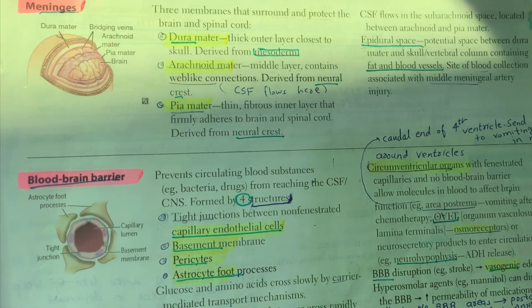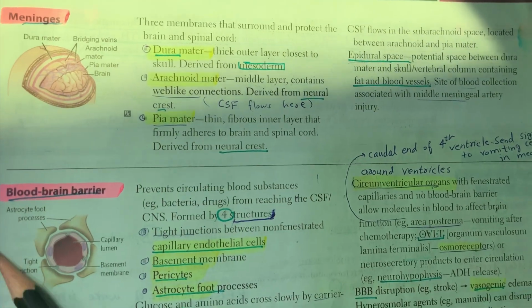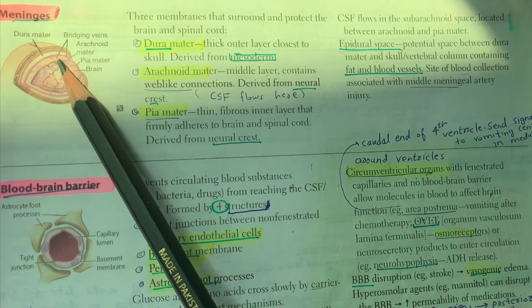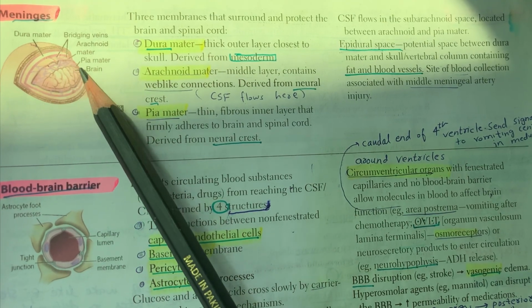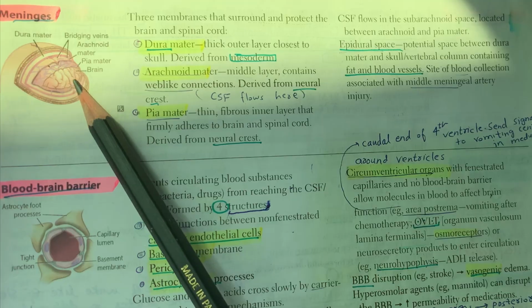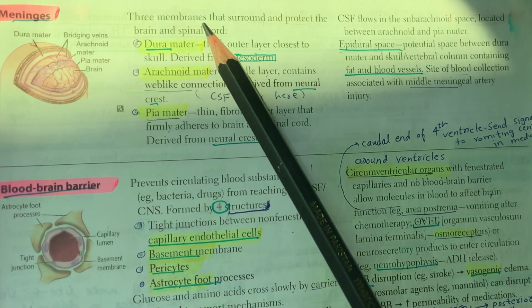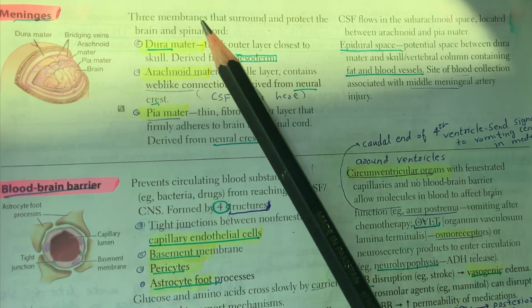Okay, the meninges. What are meninges? This over here is your dura mater. These are the bridging veins. This is arachnoid mater, this is pia mater, and this is brain. So the covering of the brain is your meninges. There are three membranes that surround and protect the brain and spinal cord.